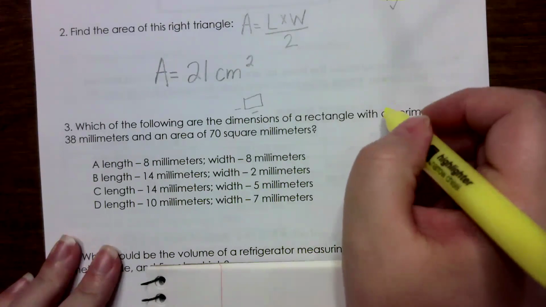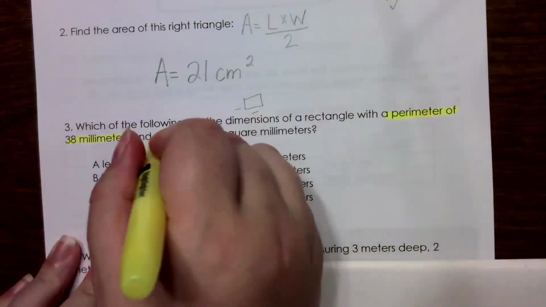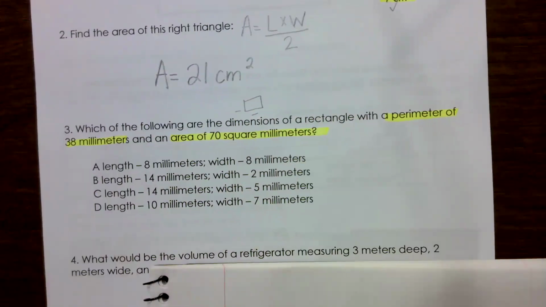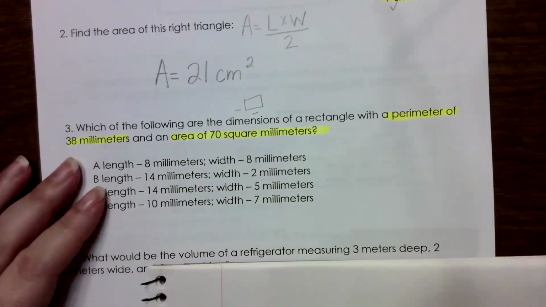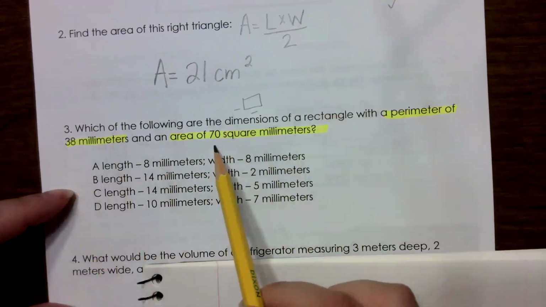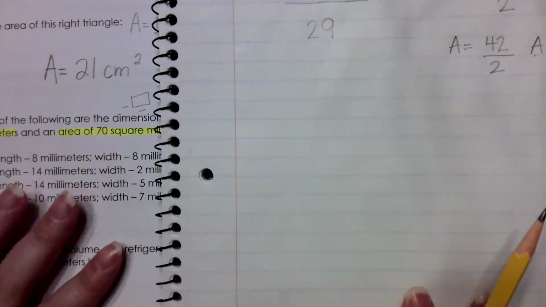I need to make sure that it has a perimeter of 38 millimeters and an area of 70 square millimeters. There are 4 different rectangles that I have to test to see which one matches these 2 criteria. Again, pause the video when you're ready to check.